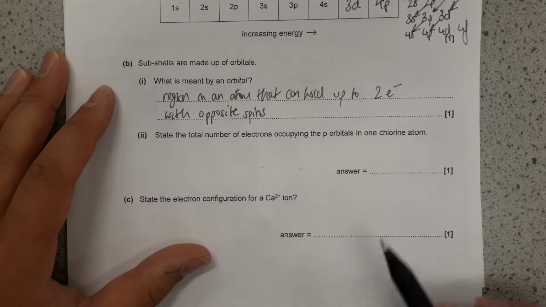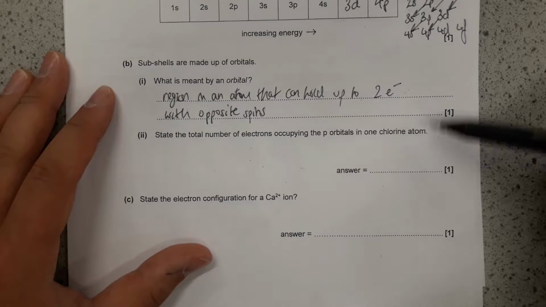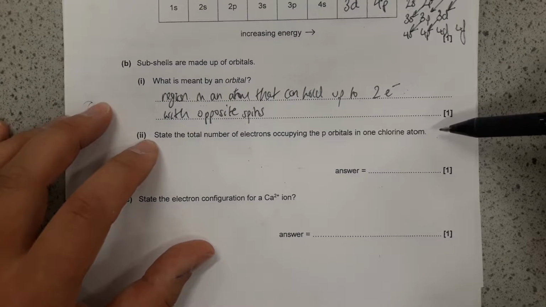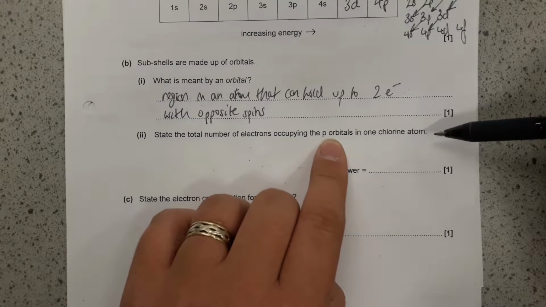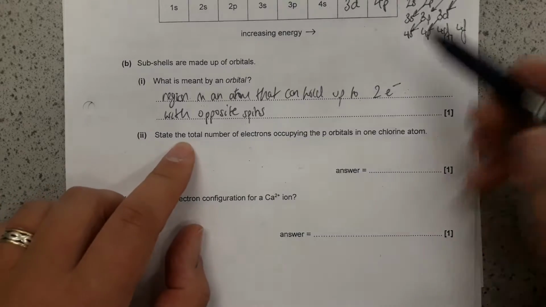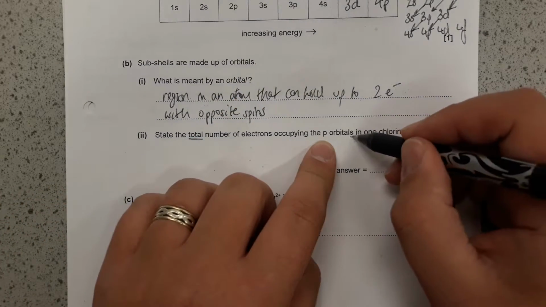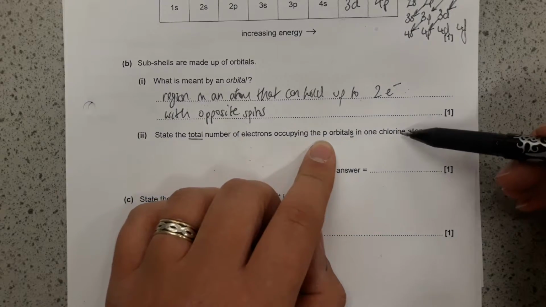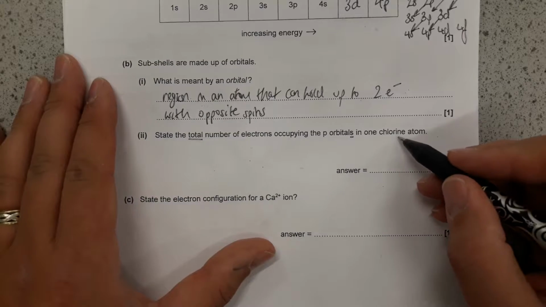State the total number of electrons occupying the p orbitals in one chlorine atom. Now this question is very commonly misinterpreted. If you don't stop and read it properly, you might be fooled into thinking it's asking to write the number of electrons on a p orbital, which is 2. It's not asking you that. Look again at the question. It says state the total number of electrons occupying p orbitals, it's pluralized, in one chlorine atom. So all you have to do is try and think about and visualize the chlorine atom.